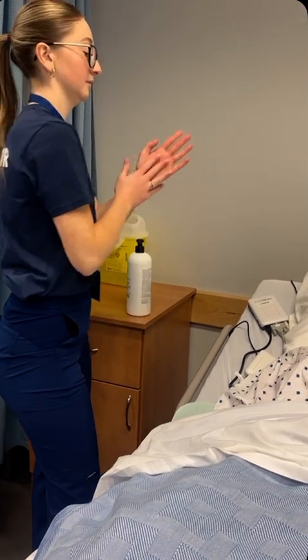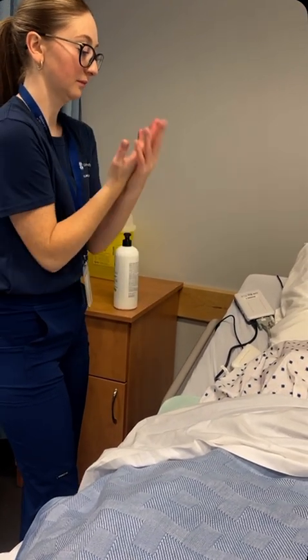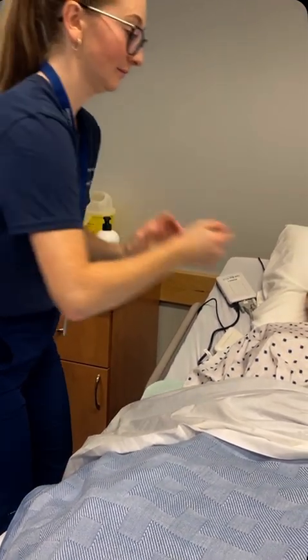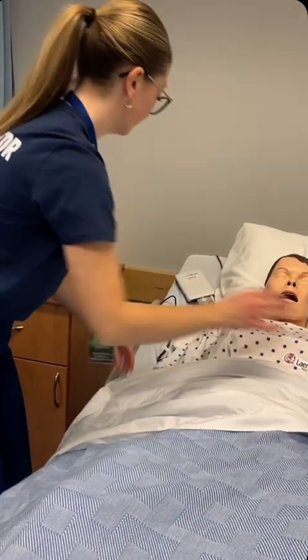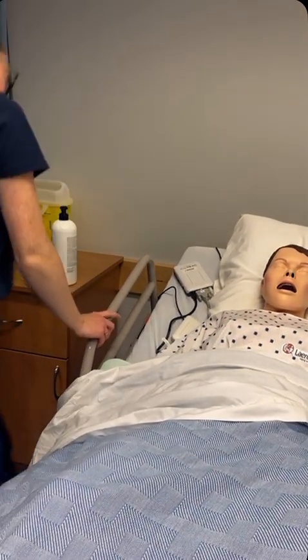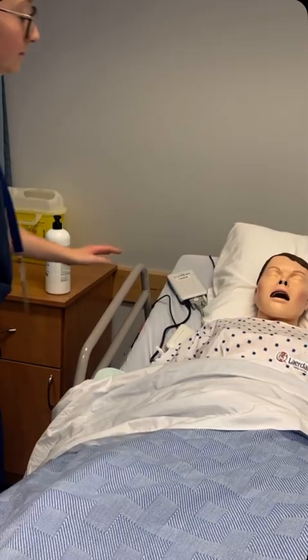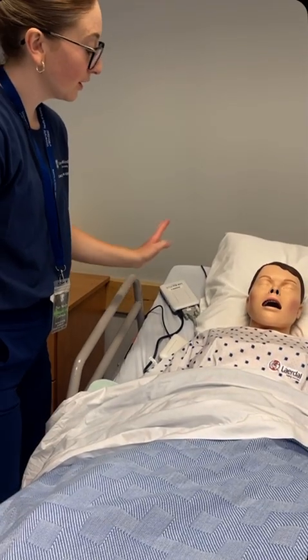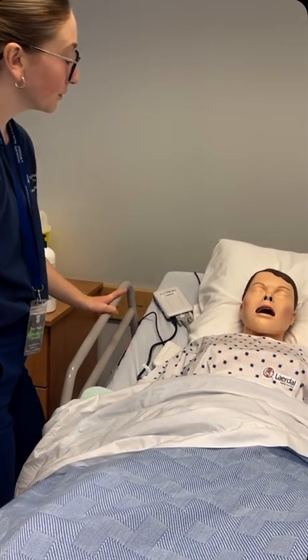Performs hand hygiene and labels specimen if required. Repositions the patient and client for comfort and performs safety checks and asks patient and client if they have any questions before leaving the room. Do you have any questions for me before I leave the room?